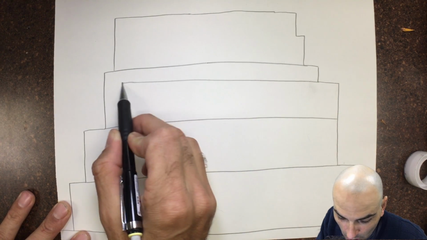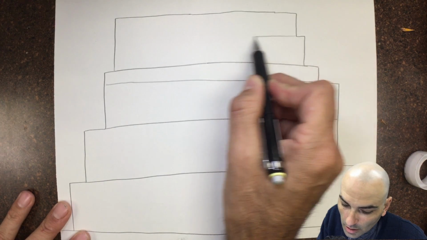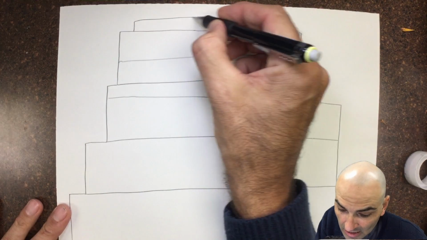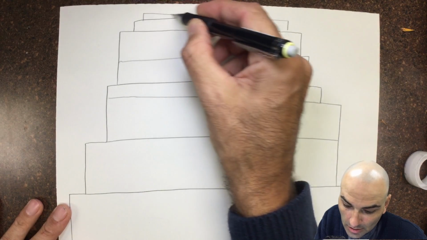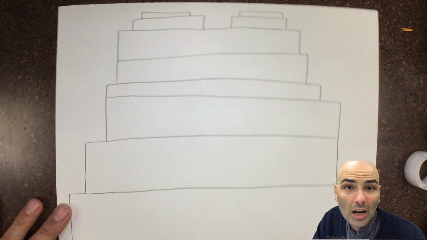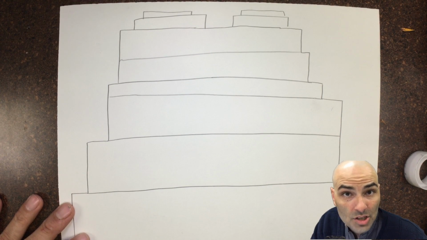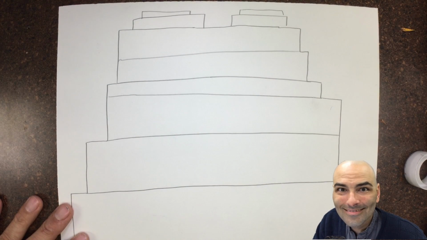If you have a small area, you want a little small area like this, go for it. And if you have room, you can build little tiny levels on the top. It's up to you and your imagination. You do not have to copy what I'm doing exactly. This is step by step to show you how to use line and shape to make the tower. All right, draw your levels.